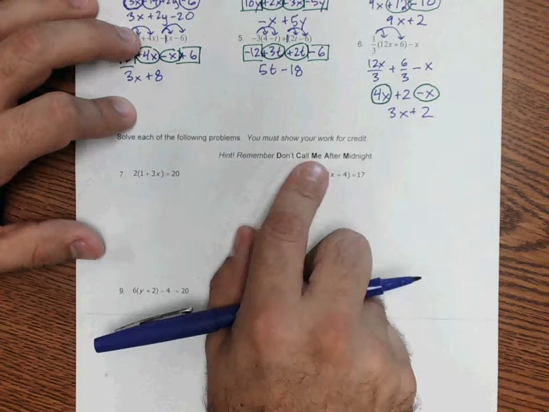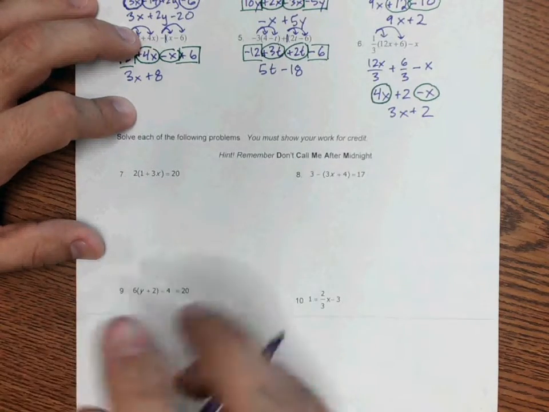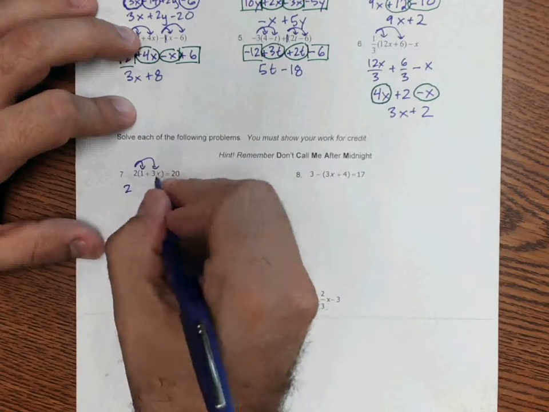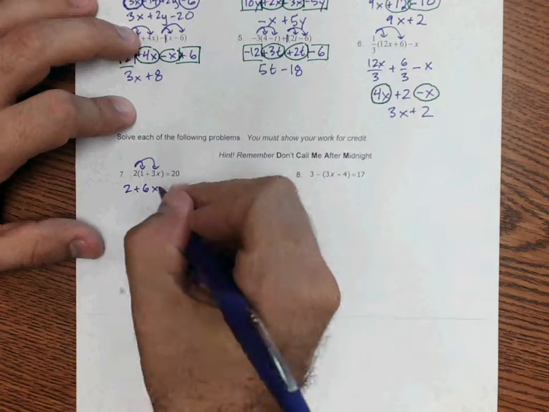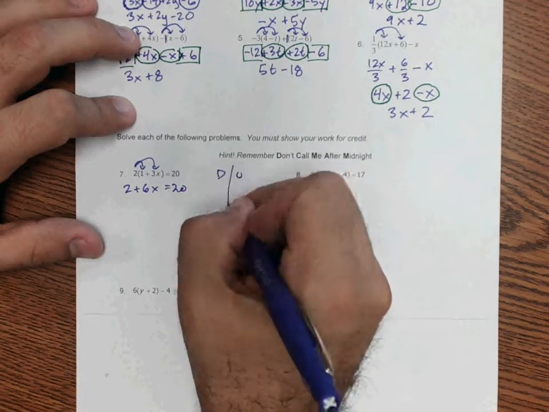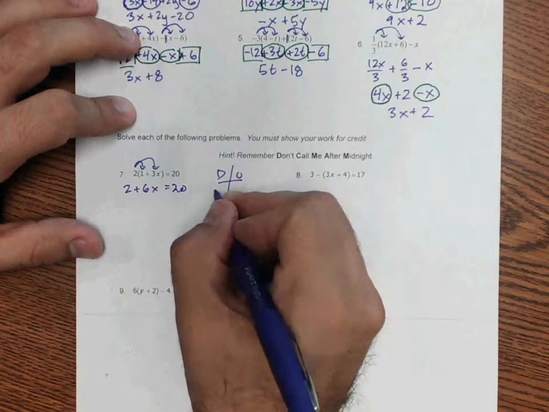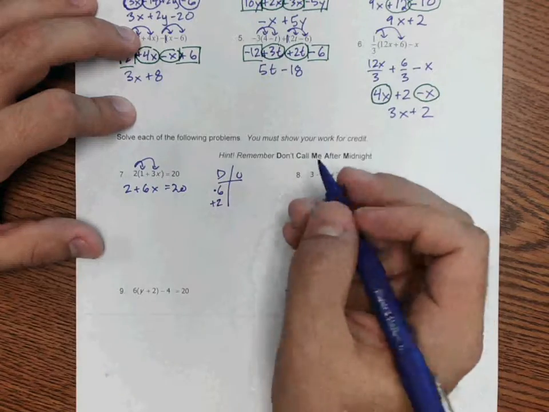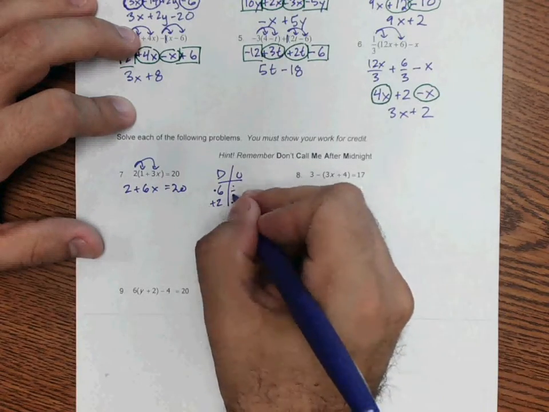Distribute first, then combine like terms, continue solving. So I'm going to distribute. 2 times 1 is 2, 2 times 3x is 6x, equals 20. When I look at my do and undo chart, look at what's happening to x. Well, it's being multiplied by 6, and we are adding 2. So I'm going to subtract 2 and divide by 6.